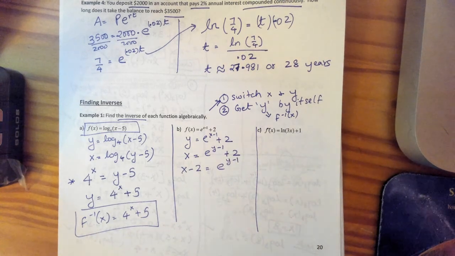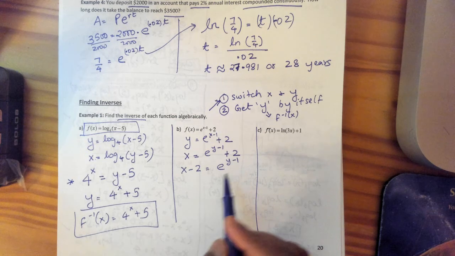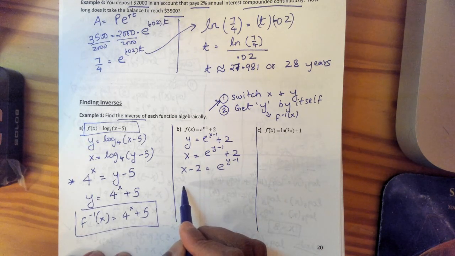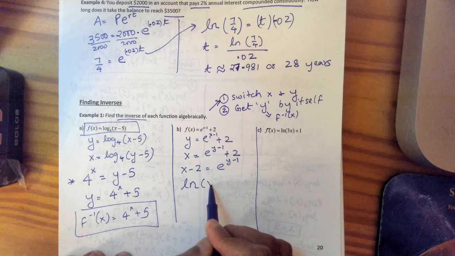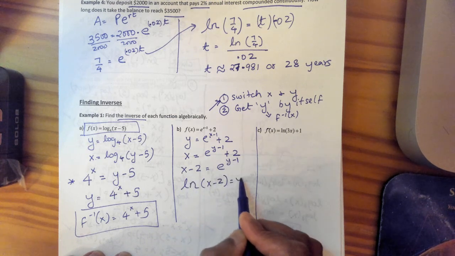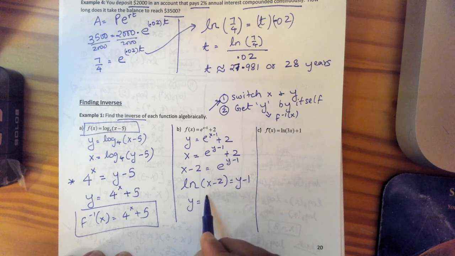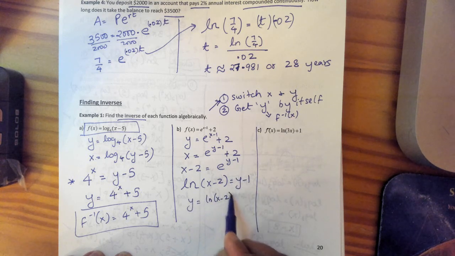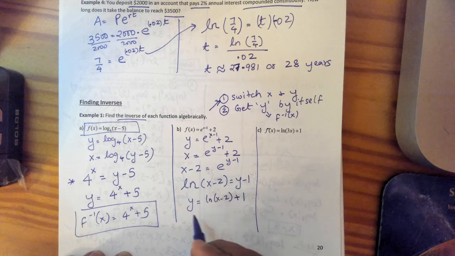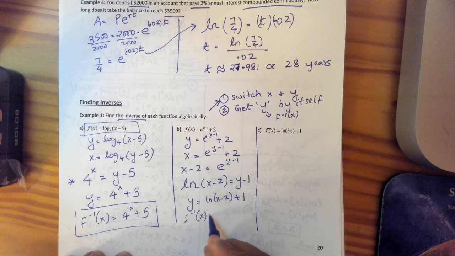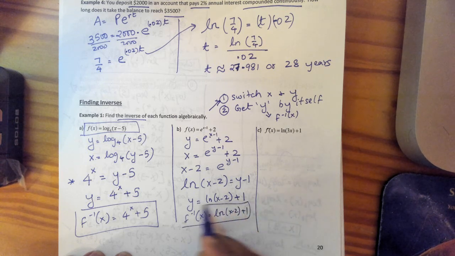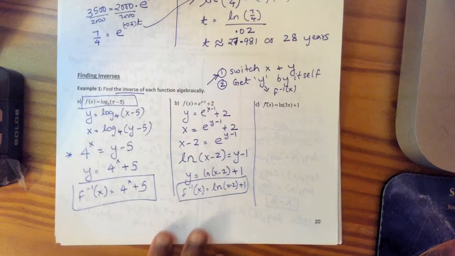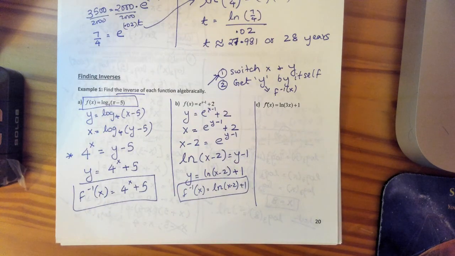Now you want to extract the y, which is the input, and make that the output. So you will write this with base ln. With base ln, the input is x minus 2 and my output is y minus 1. So y equals ln of x minus 2 plus 1, which is nothing but your f inverse. That is your inverse function. Alright, so hope we got this, and the lesson for today is over.